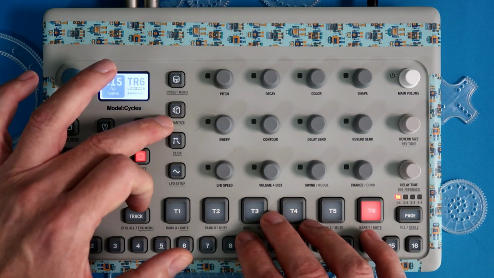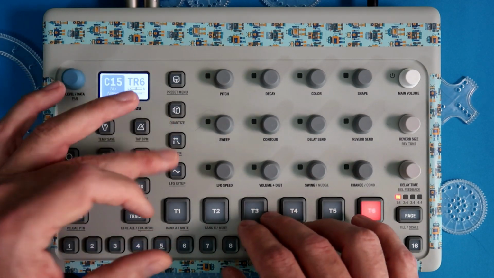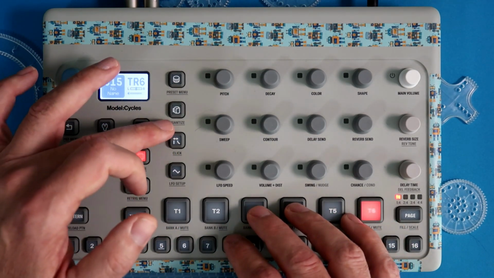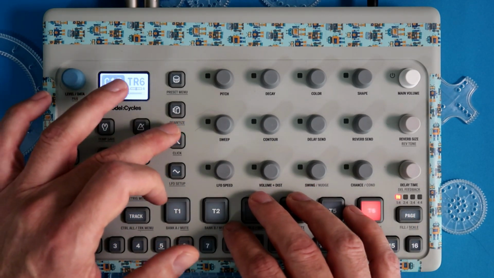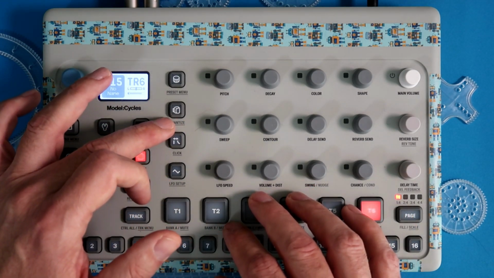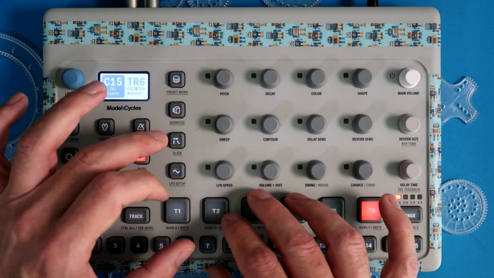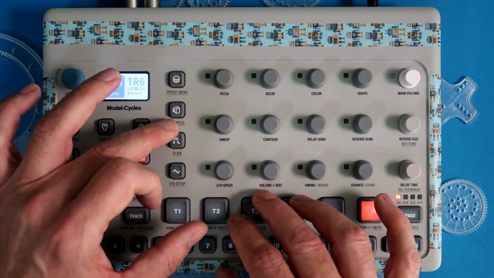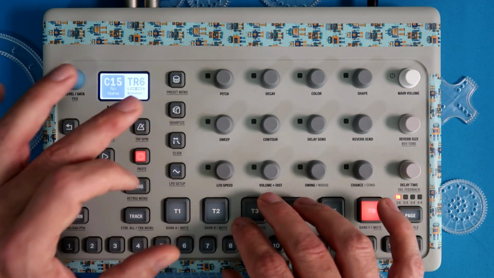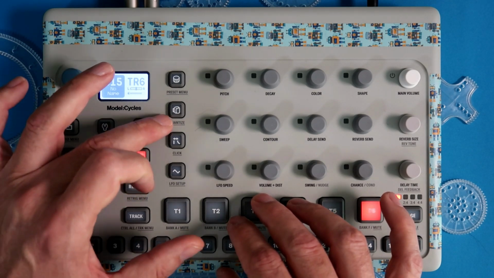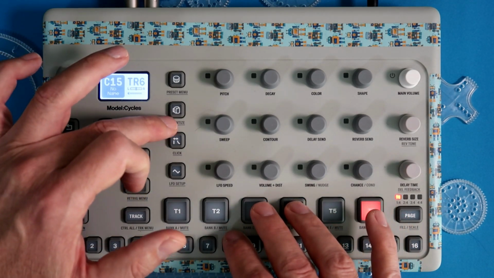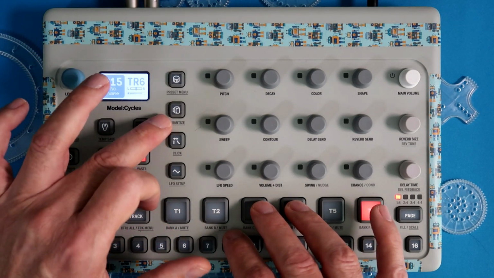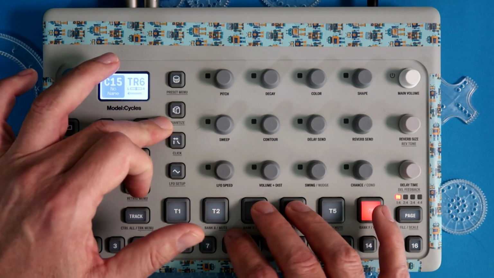Then there's punch, and this is, as we talked about in the last video, a way to add a different type or different source of distortion to a sound, and it also does a type of compression, what the manual refers to as a pseudo compression. We'll talk more about that in a little bit. Then that can be parameter locked or controlled by the low frequency oscillator.